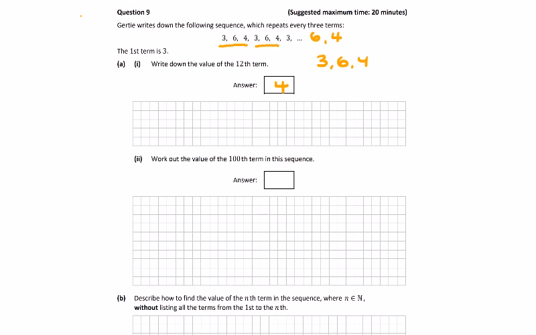The 100th term, well, if they're going in threes, the first 33 threes in a row will be 3, 6, 4, and then the next one will be 3, so that's the 100th, 3. And describe how to find the nth term of the sequence, where n is an element of natural numbers, without listing all the terms from the first to the nth.